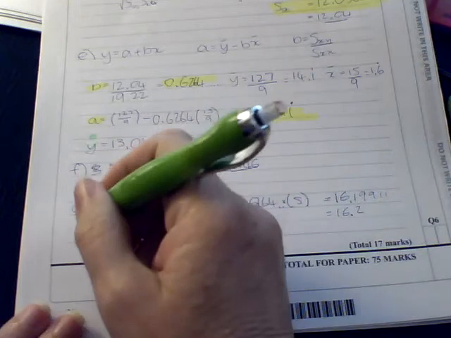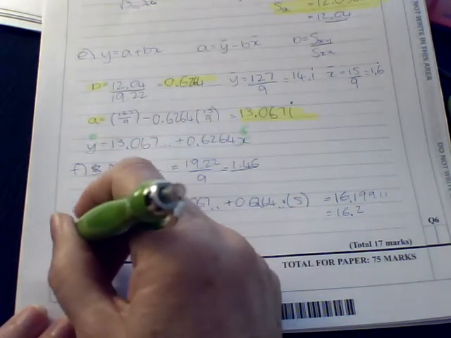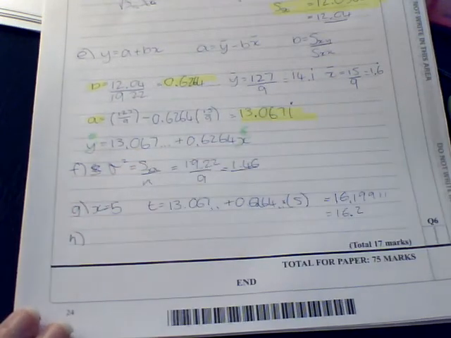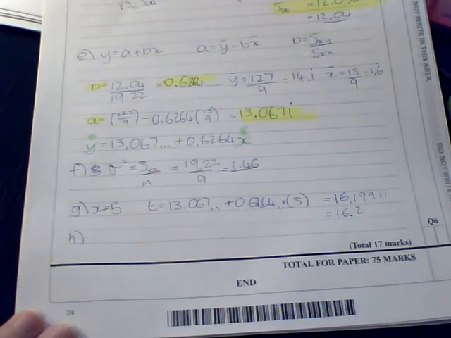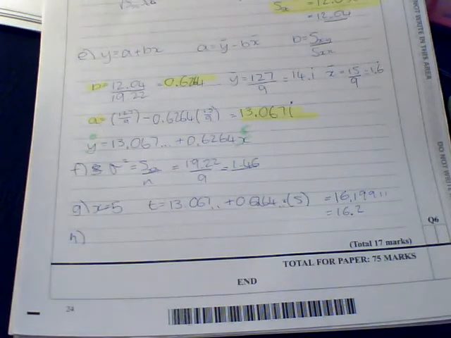Interesting. And then finally, very last question on this lot. Oh, so tedious, aren't they? And so boring, these ones. Right, so comment, given that the values of S are all within 2 standard deviations of the mean, comment giving your reasons on the reliability of this estimate.